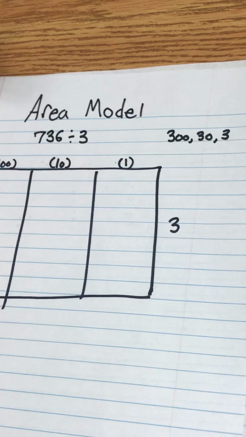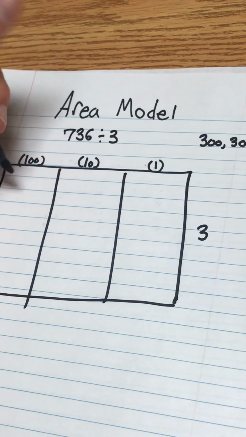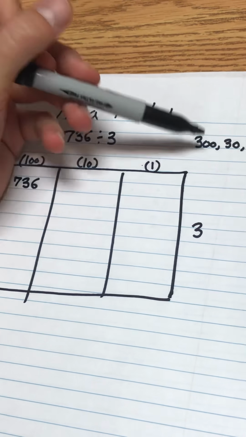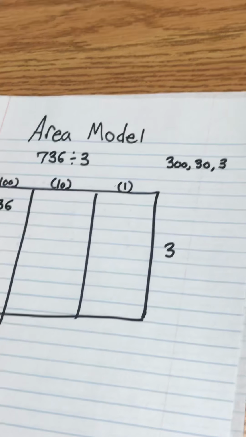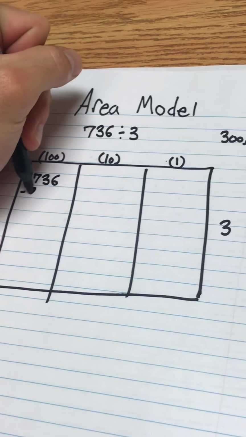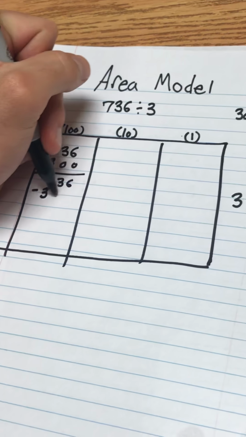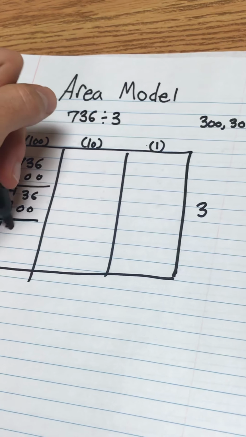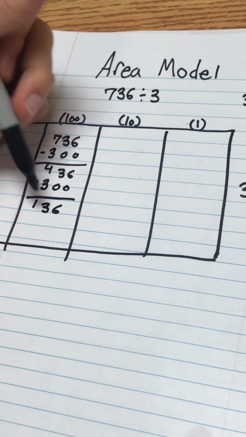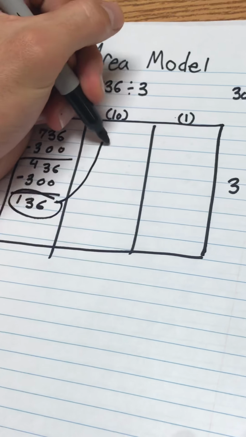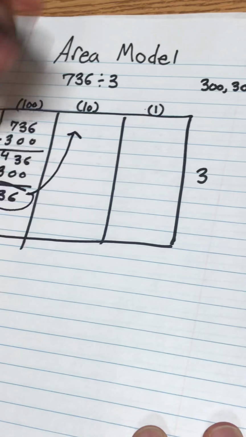And so as we're going through, the first step, we put our 736 in the hundreds place value. And we need to figure out whether or not we can subtract 300 from this number. In this case we can, so we would go through and subtract 300, leaving us with 436. We need to figure out if we can subtract one more 300, which we can, which would leave us with 136. Now, we cannot subtract 300 again, so we'd bring this number up to our tens, and we would count how many times we subtracted 300.